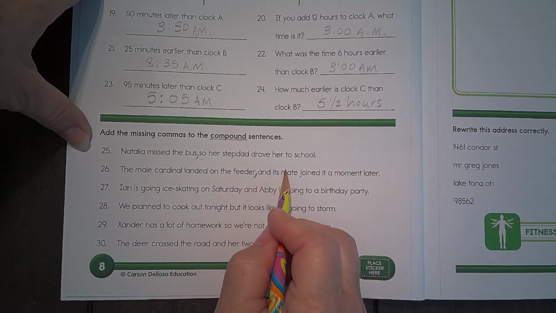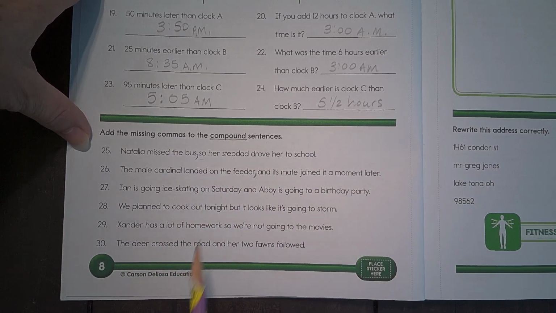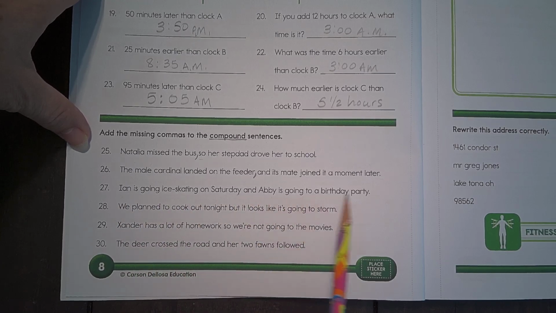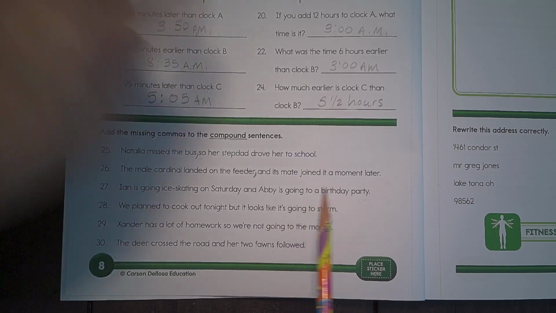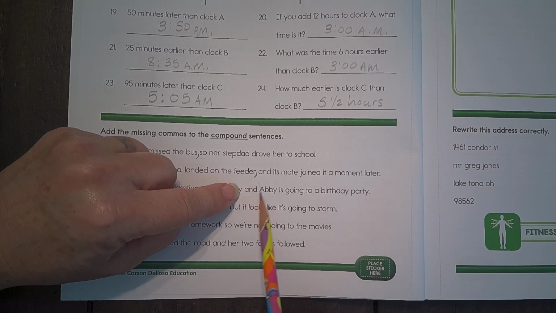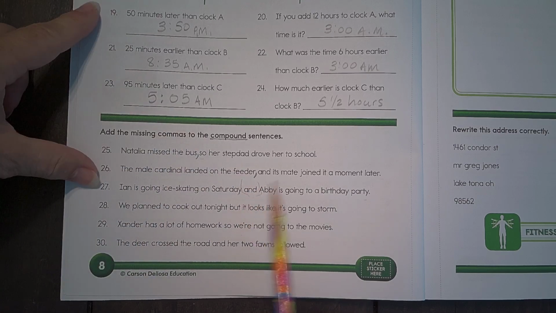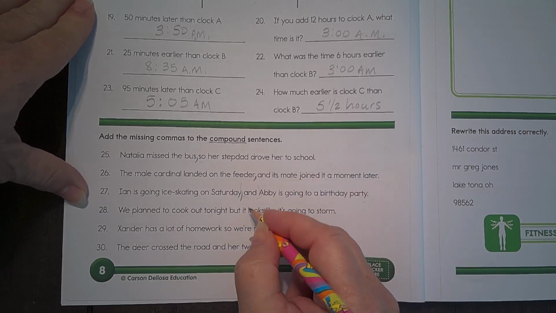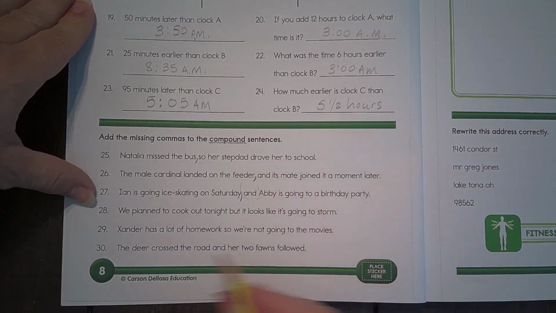We are combining the two sentences. Ian is going ice skating on Saturday, and Abby is going to a birthday party. So is Abby is going to a birthday party a complete thought? Yes. It's combined with and. So we need to put a comma before and.